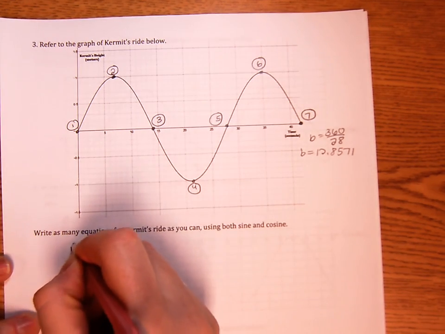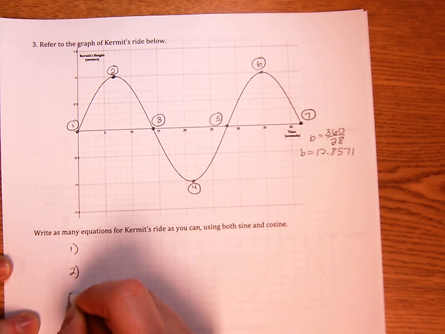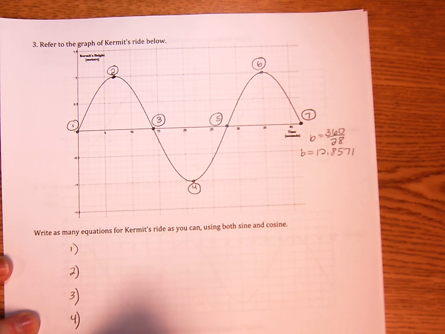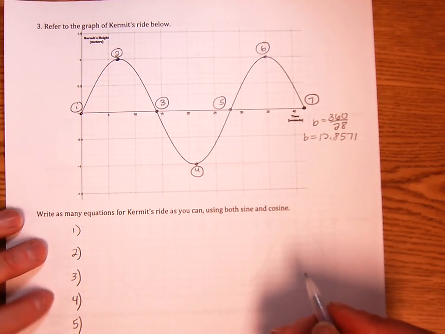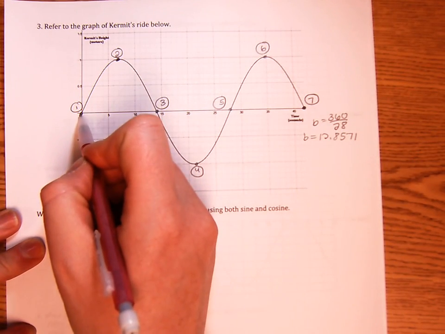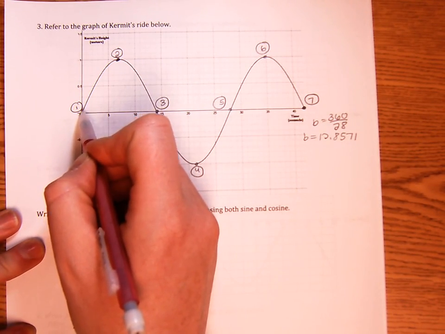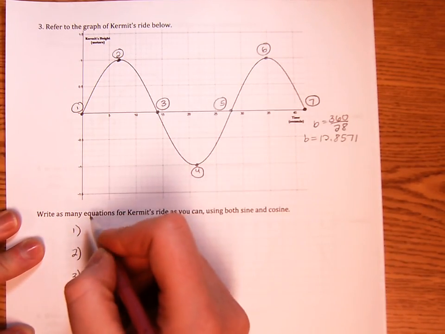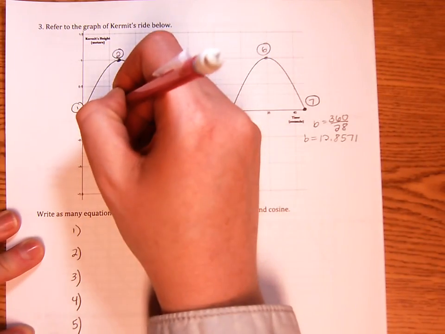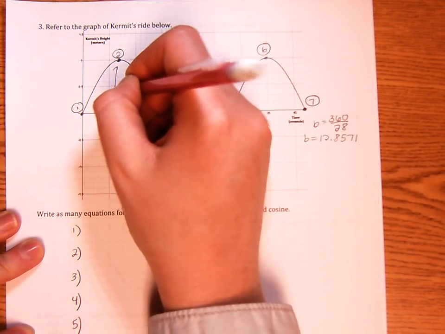So let's just go through and see if we can write as many equations. In this case, we can really write 7 different equations looking at all these different phase shifts. So in the first example, since we're starting at (0, 0), that is no different than in the parent function for sine. So in this case, our A value, remember, is 1.